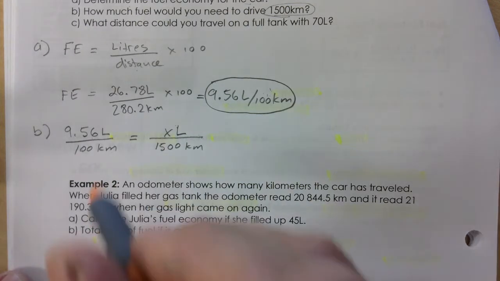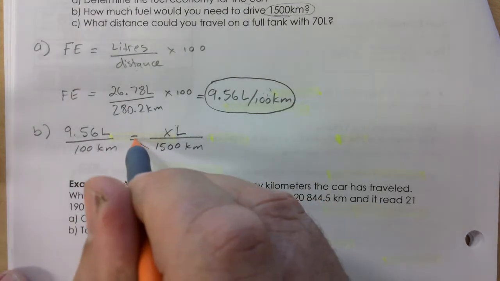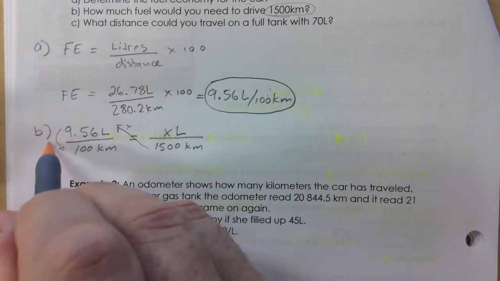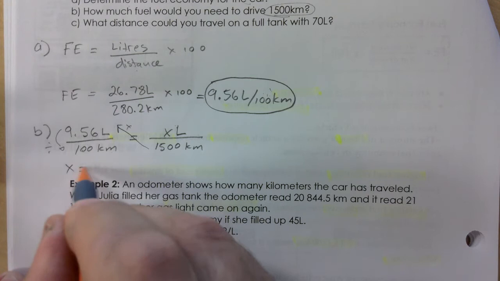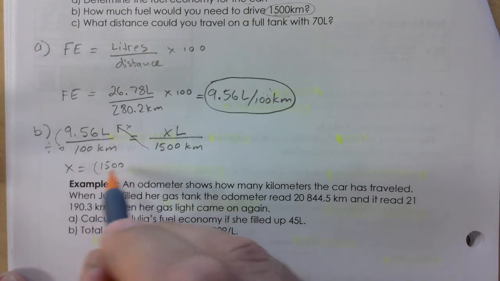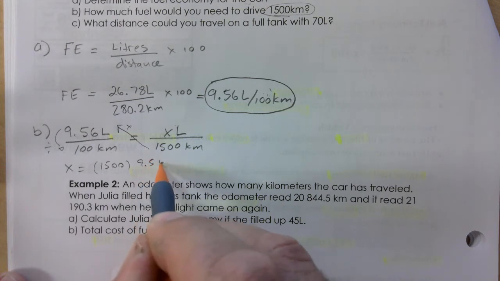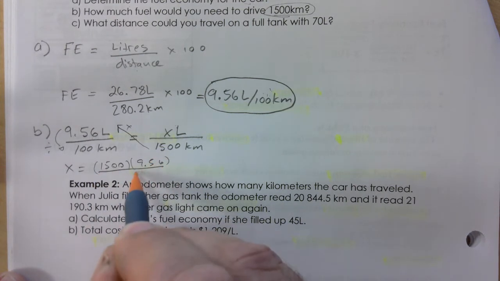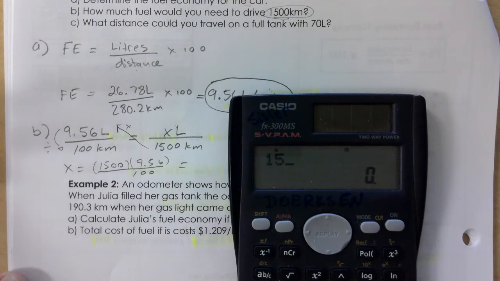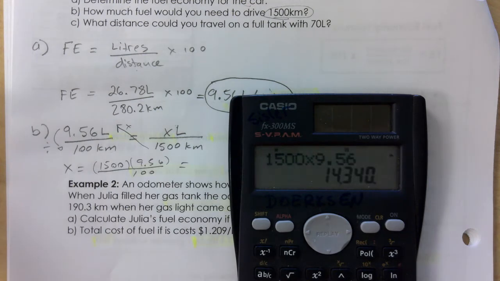And then you cross multiply and divide. So show me the work. 1500 times 9.56 divided by 100. I always like to hit equal there and then divide it by 100.